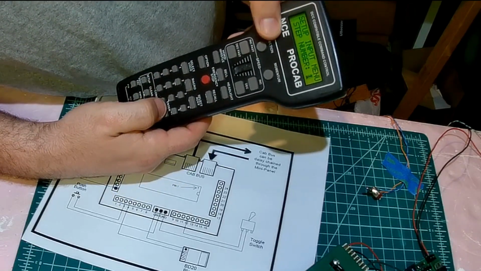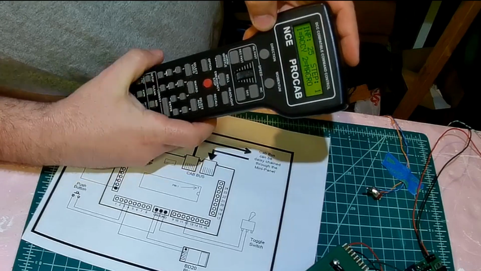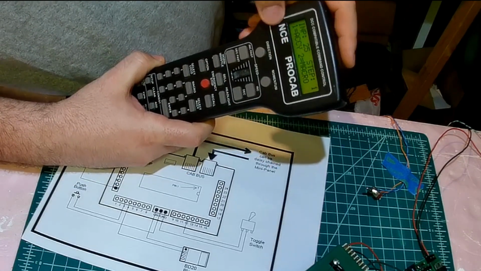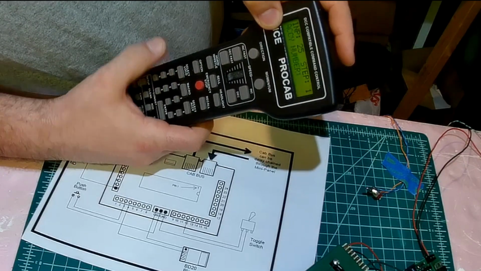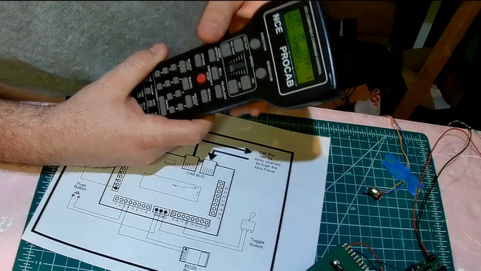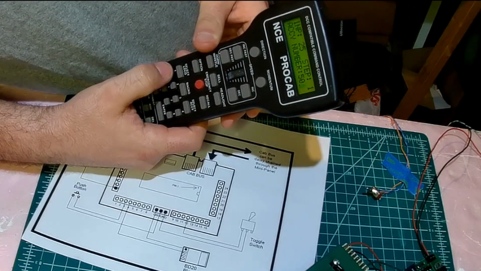So we're going to say step number 1. We'll hit enter. You have a choice of whether it's an accessory or a macro. We're going to do an accessory. The accessory number is the number we assign to the tortoise. So that's 501.